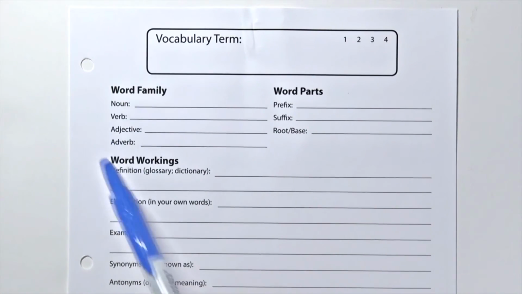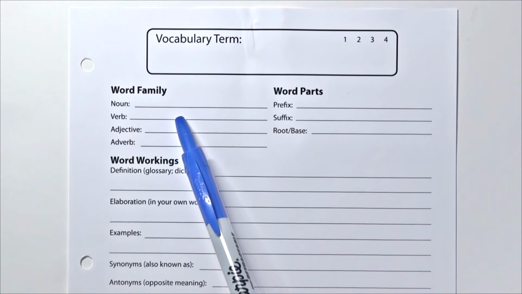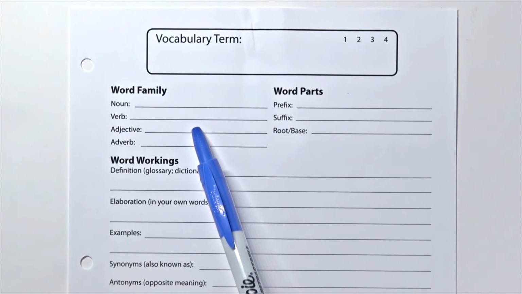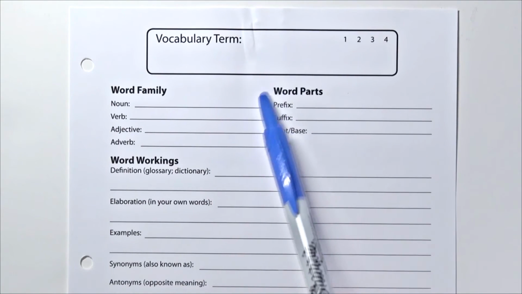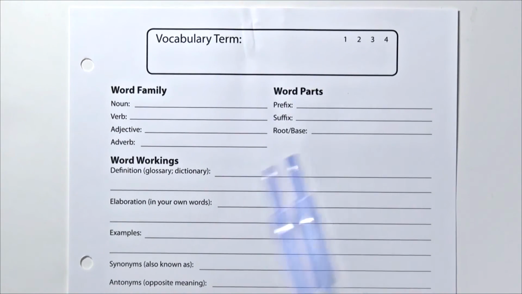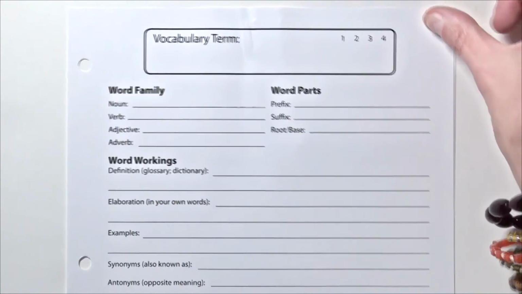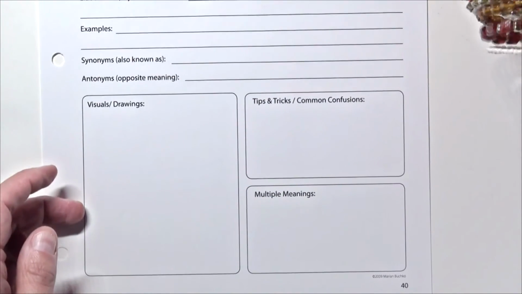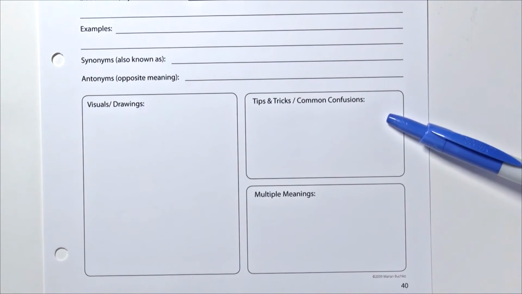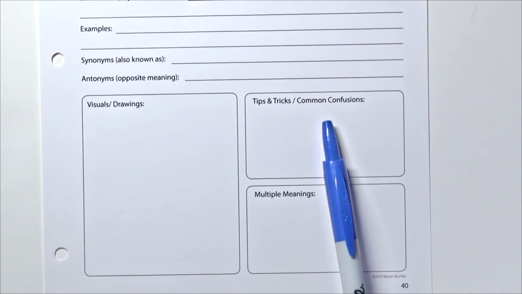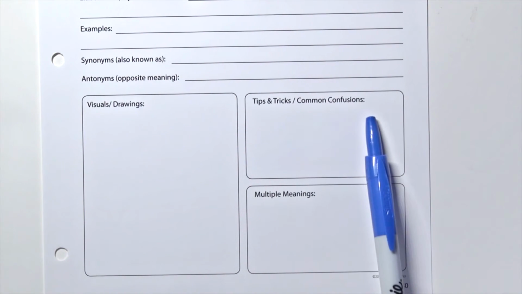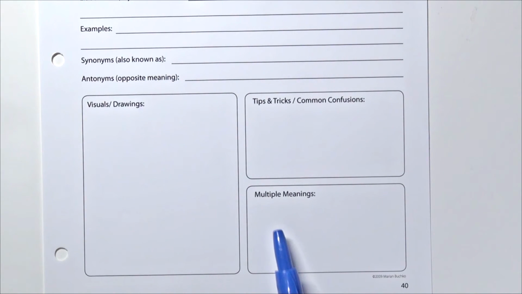In addition to definitions, explanations, examples, synonyms, antonyms, and a picture, they also said, hey, this word might come in different forms. The noun form, the verb form, what about an adjective form? And we're working on all these roots. Let's track the word part meanings. And I love the addition of these two bottom boxes, a place for tips and tricks to help you remember the word, or careful cautions, common confusions. And how about this? The word means something in science and something different in math.